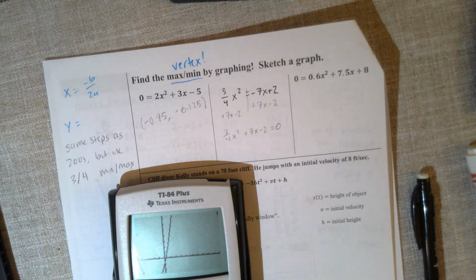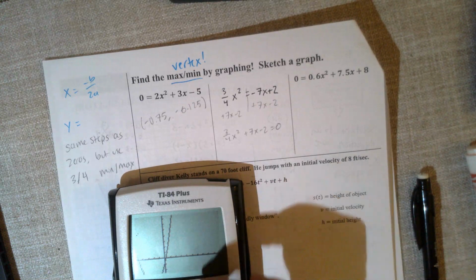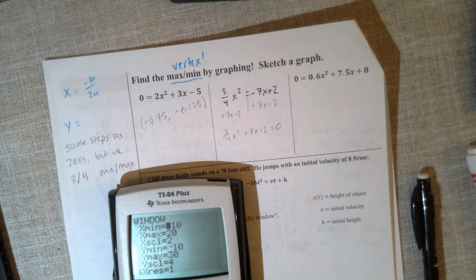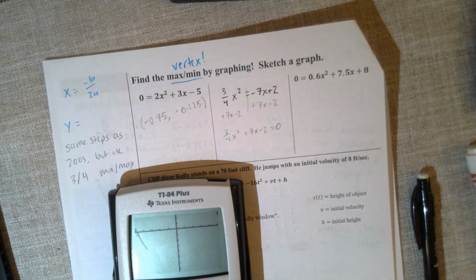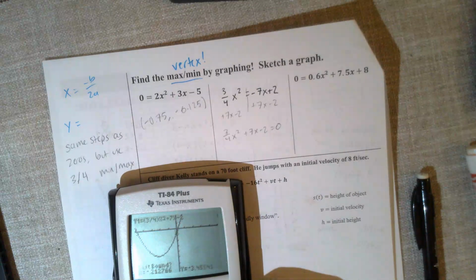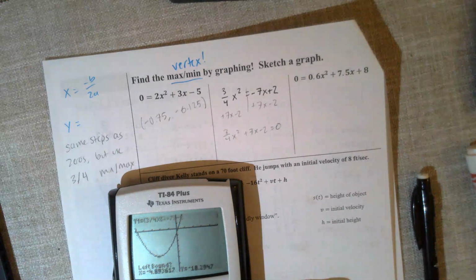Okay, that's not good. So we need the y to be lower. So let's do 10. We're going to change the y min to negative 30. We're going to change the y max to like 10. Perfect. So now we can see that minimum. And we're going to do second trace, minimum. We go all the way to the left.